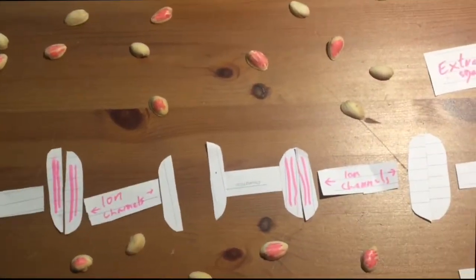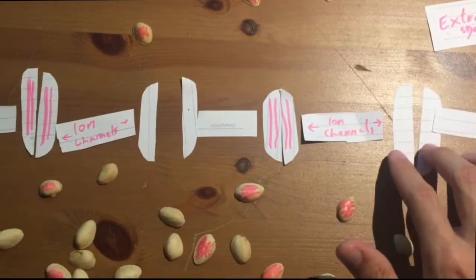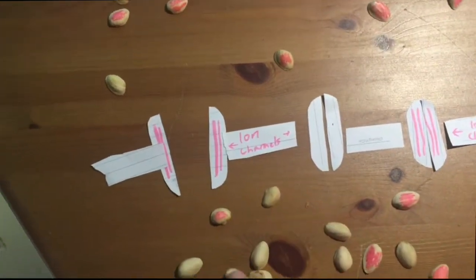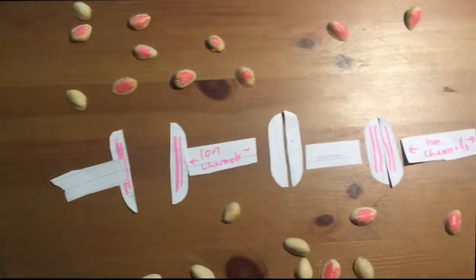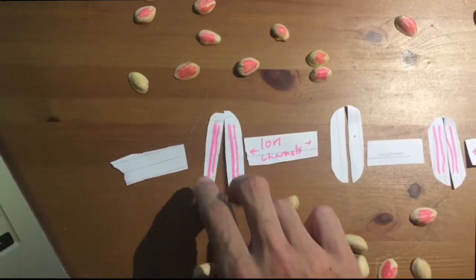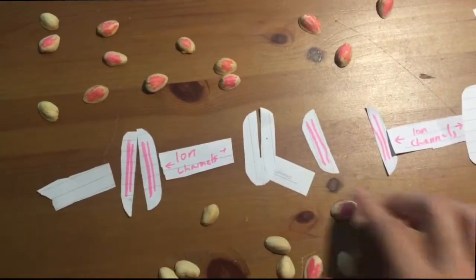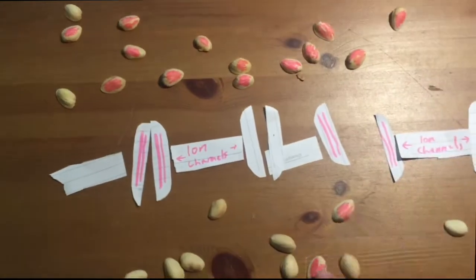Once the peak is reached at 30 millivolts, the sodium channels close and instead the potassium channels open, so that potassium flows out of the cell. This causes the neuron to repolarize and then hyperpolarize, going past -70 millivolts so that another action potential can't be sent until the potassium channels close again, allowing the neuron to return back to rest.